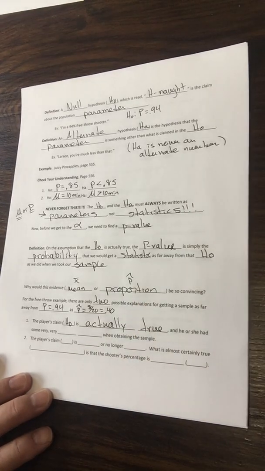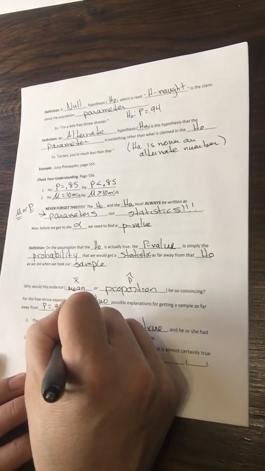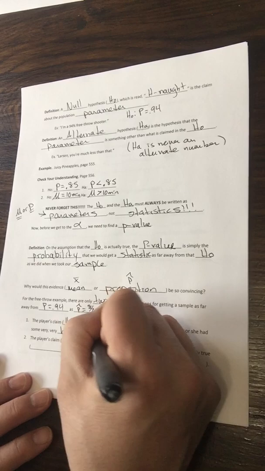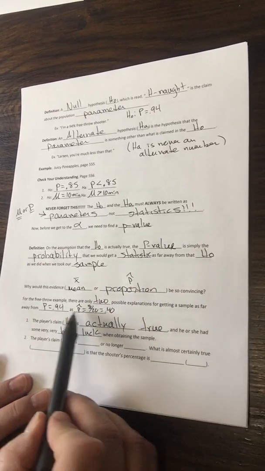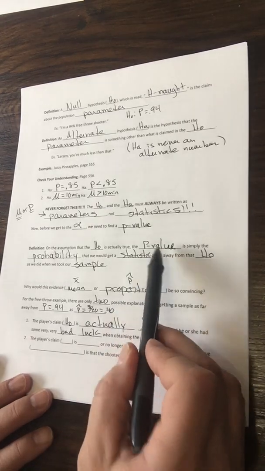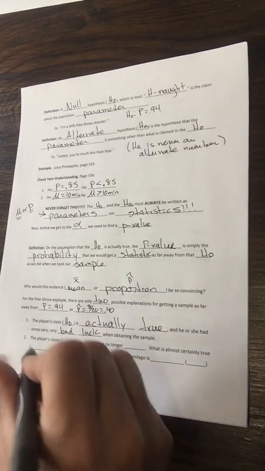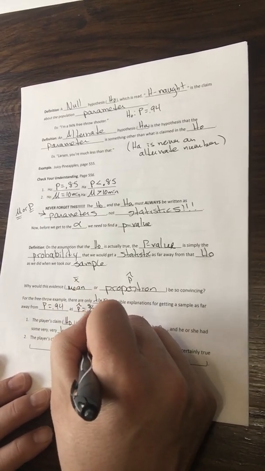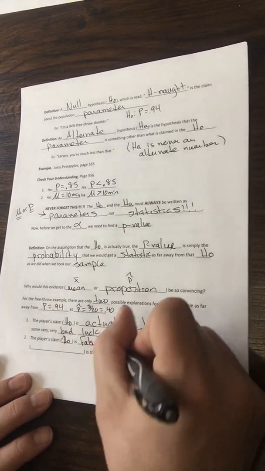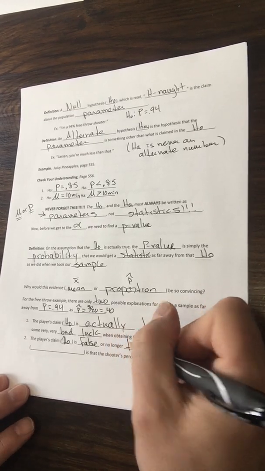I mean, that's possible, and he or she had some very, very bad luck when obtaining that sample. Or, especially in a scenario like this, when the p-value is really, really small, the player's claim, the H0, is false. It's just not true. Or it's no longer true. It's something that used to be true but isn't true anymore.